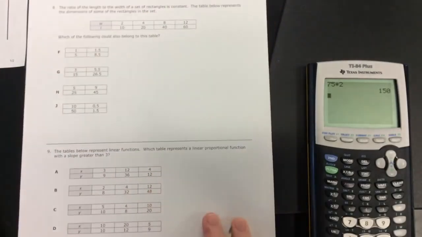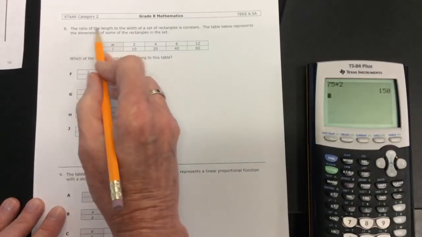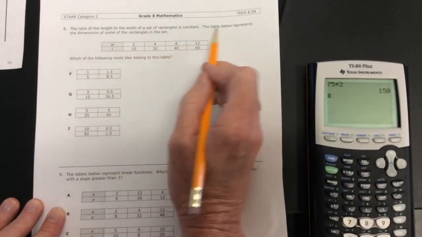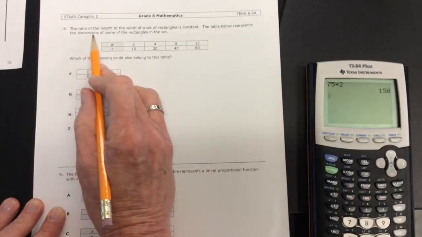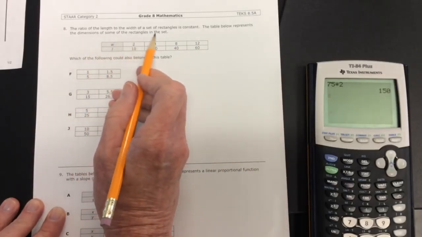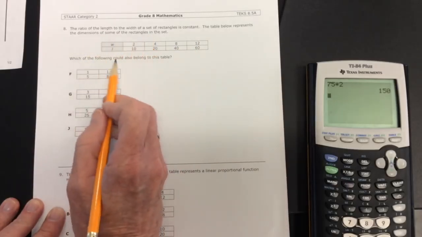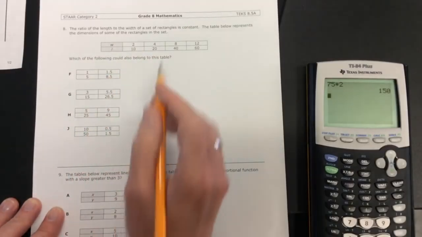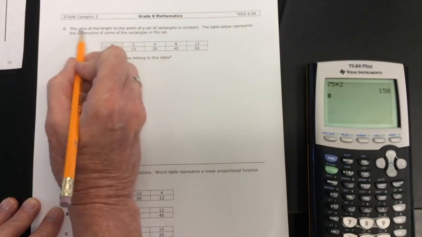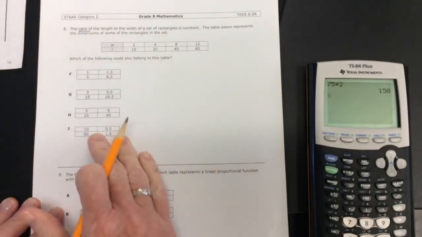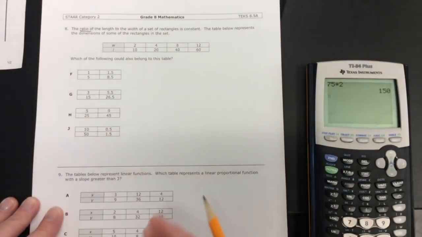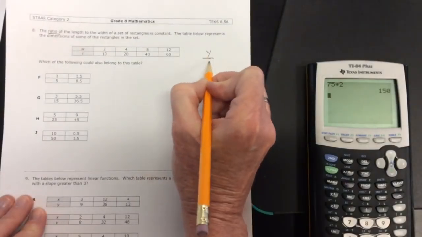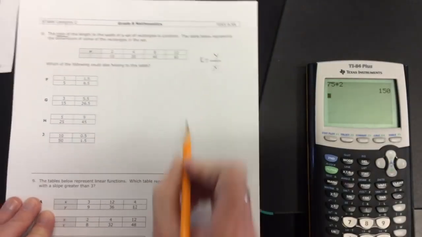Number 8. The ratio of the length to the width of a set of rectangles is constant. The table below represents the dimensions of some of the rectangles in the set. Which of the following could also belong to this table? Well, since they're talking about ratios, you can do this on the calculator, but this way might be a little bit faster. Remember, we always divide y divided by x.